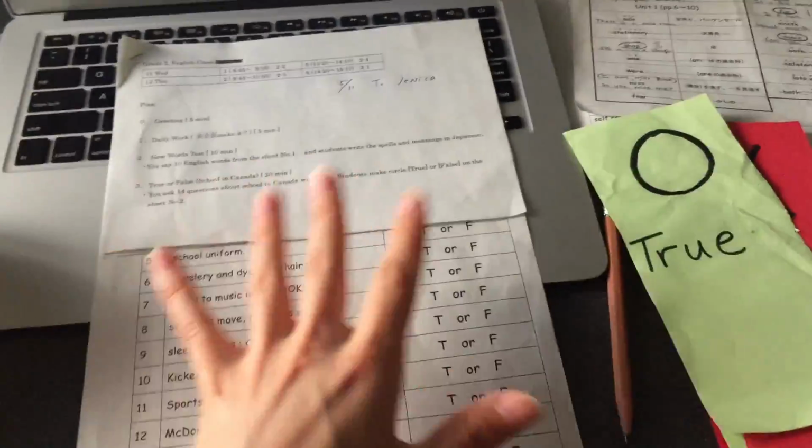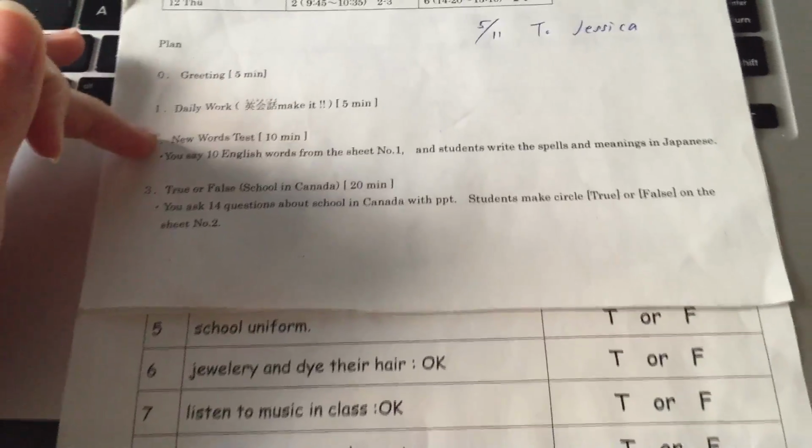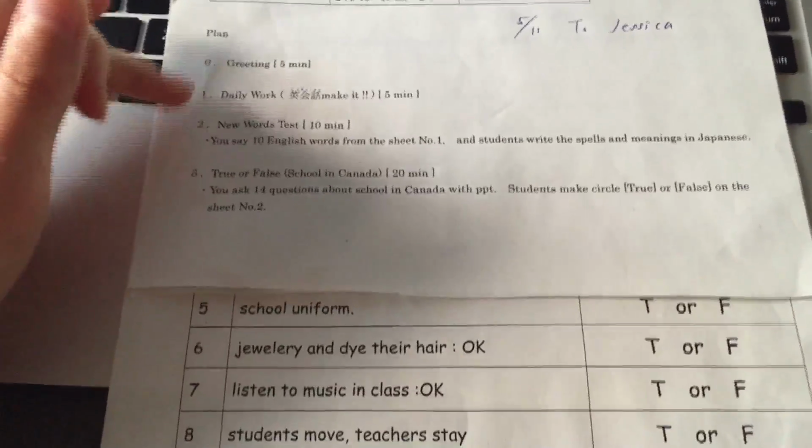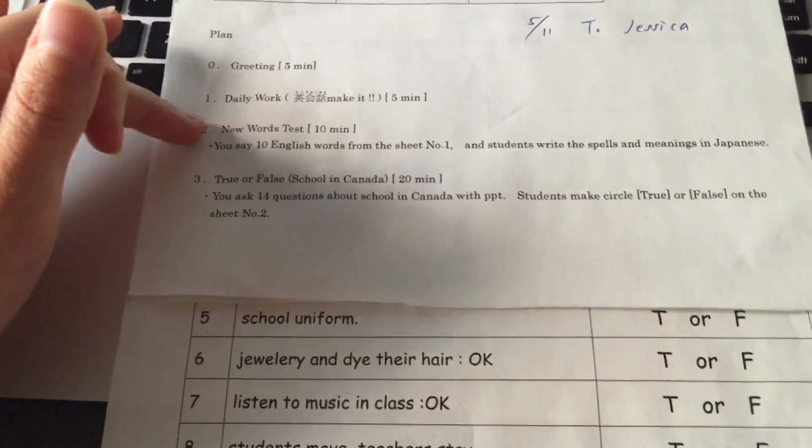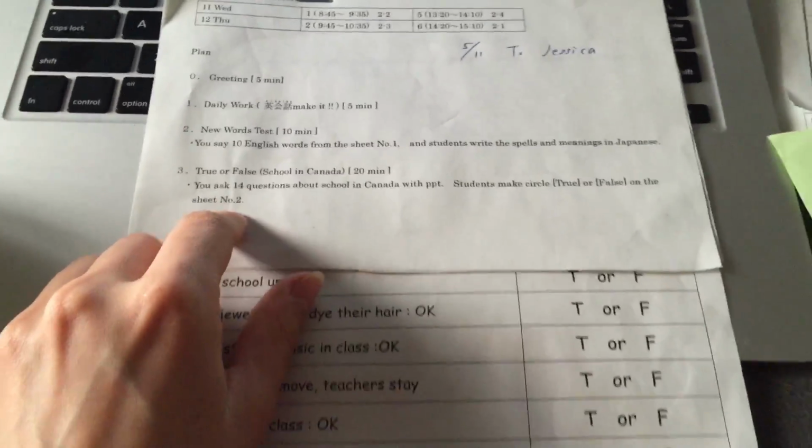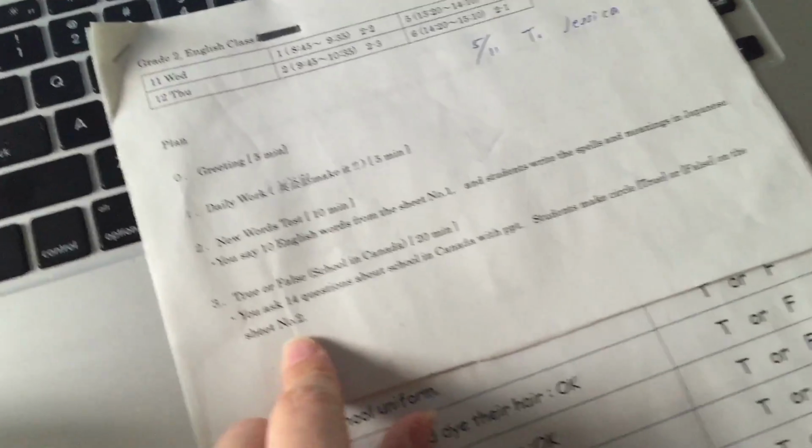I found that this is a typical format. You'll have your greeting, then some grunt work that the kids have to do following the textbook or the lessons, like a grammar drill or skill drill. And then after that, it's usually open for the ALT to do an activity or a game that follows the grammar point, or culture exchange. It really depends on the teacher that you work with.